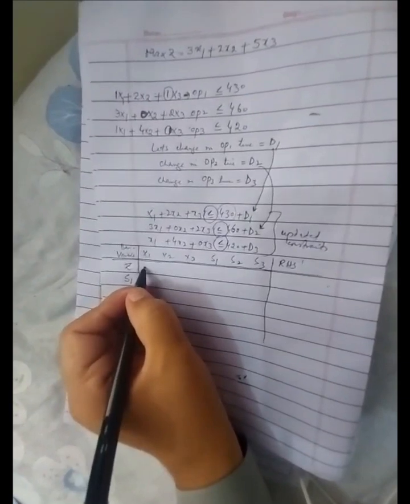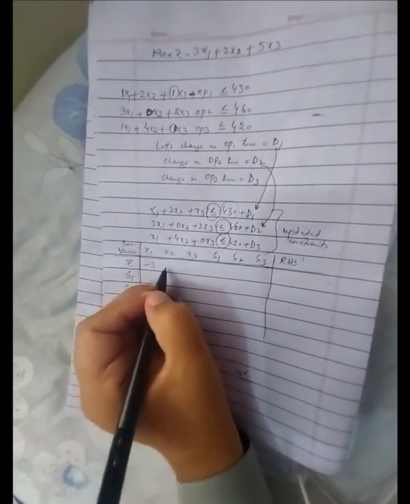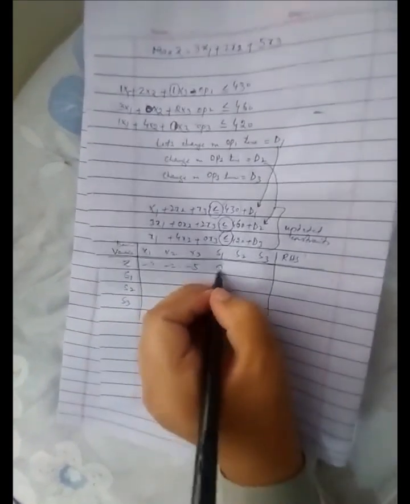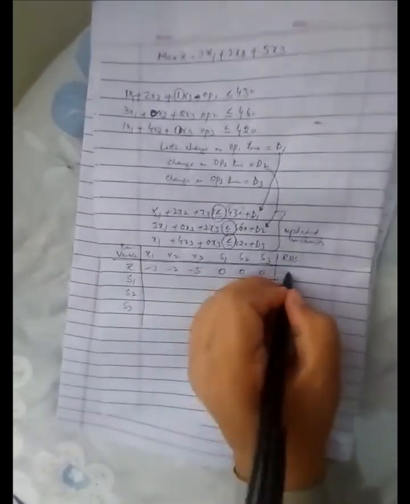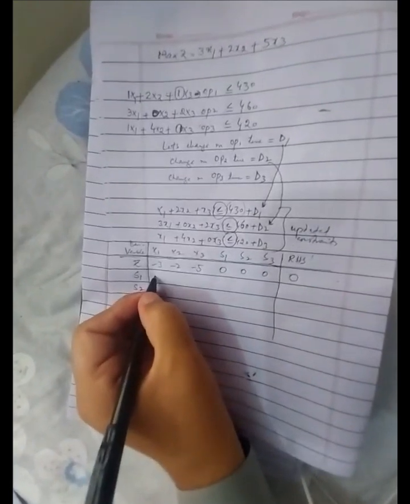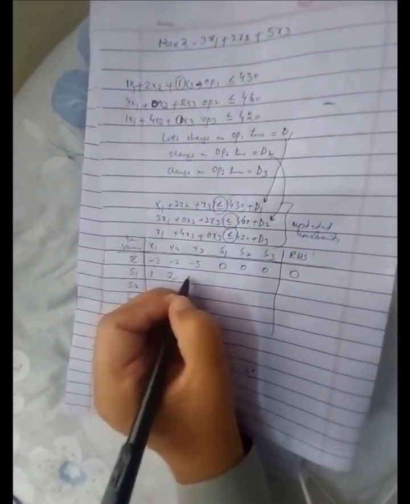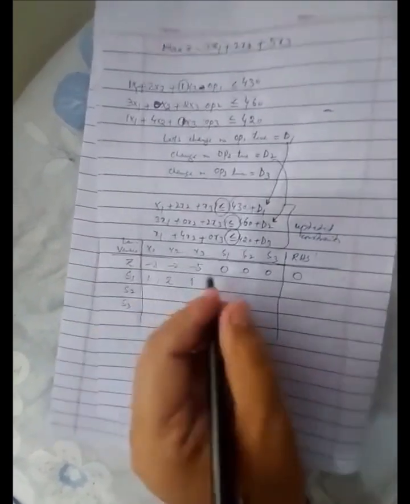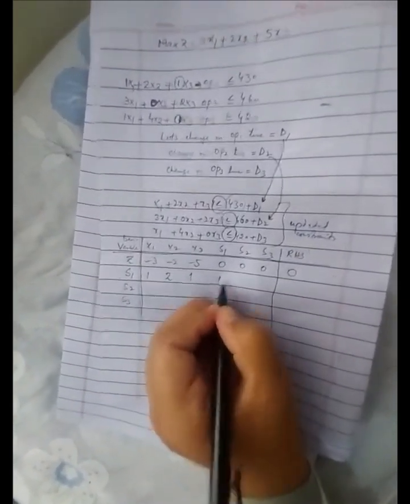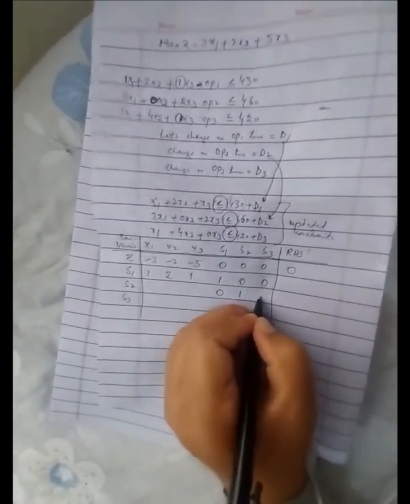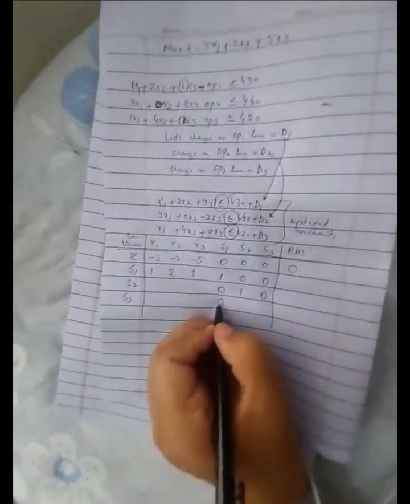And here we will have -3, -2, -5, 0, 0, 0, and the right hand side will also be 0. For the first constraint we have x1 equal to 1, x2 equal to 2, x3 equal to 1, s1 is 1, s2 is 0, and s3 is 0. Here s1 will be 0, s2 will be 1, and s3 will be 0. Here s1 will be 0, s2 will be 0, and s3 will be 1.